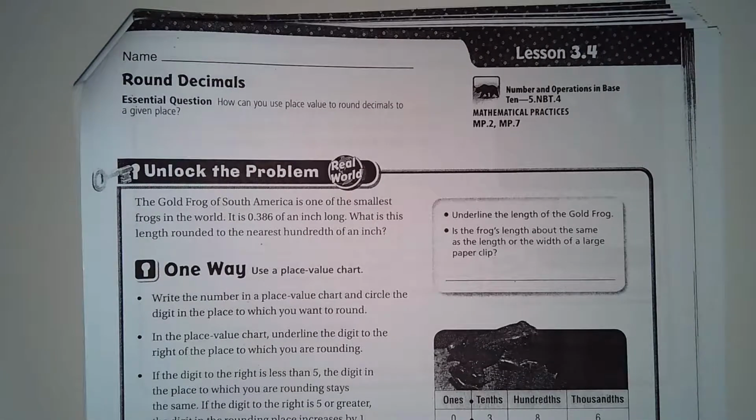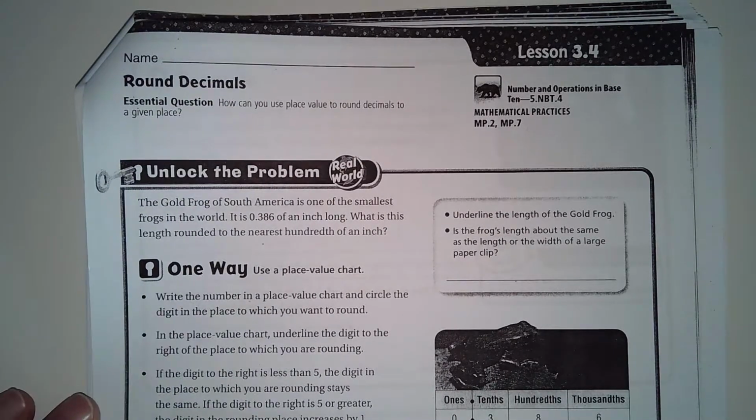Okay, so we're starting 3.4, and we're talking about rounding decimals. Raise your hand if you remember rounding decimals from the previous year. Wow, only 2 or 3 of you. All right, well, let's go over this kind of quickly here.